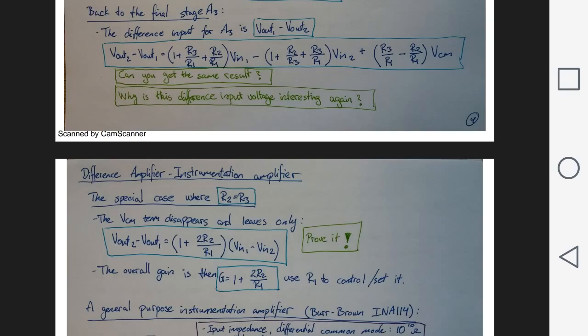Again, as an exercise, try to get the same result. So the overall gain is 1 plus 2 times the ratio between R2 and R1, and in design you would use R1 to determine the gain.